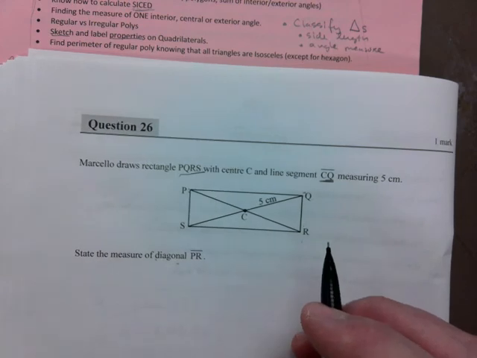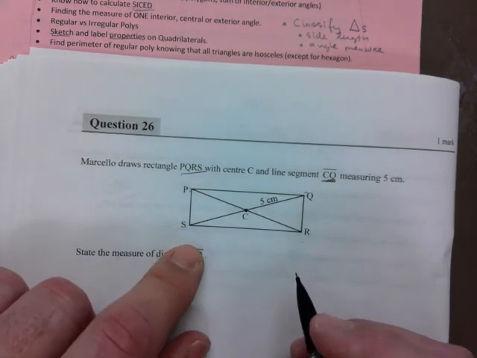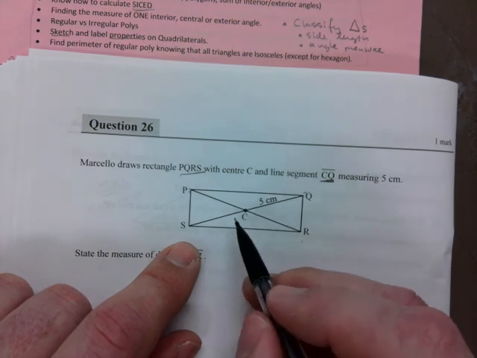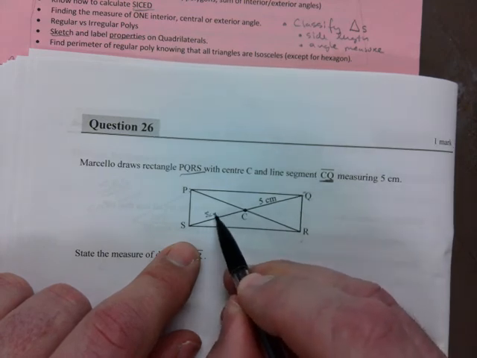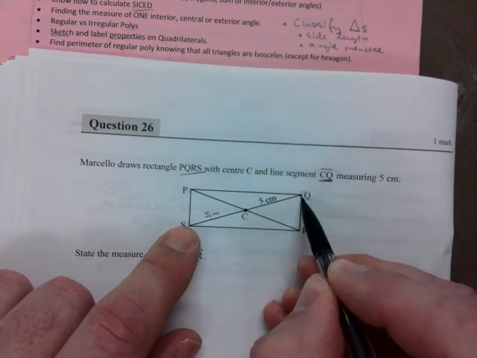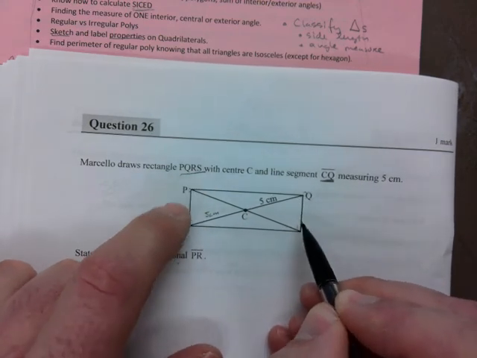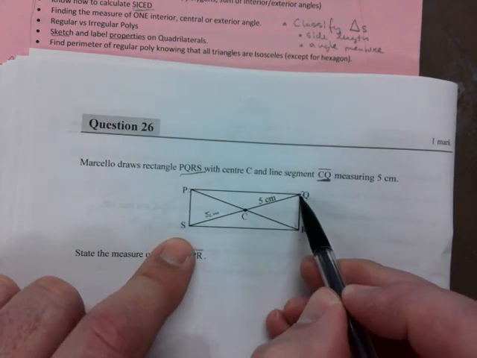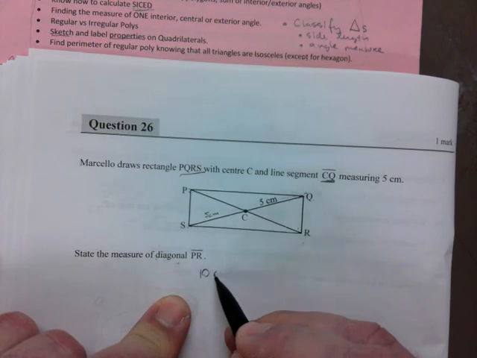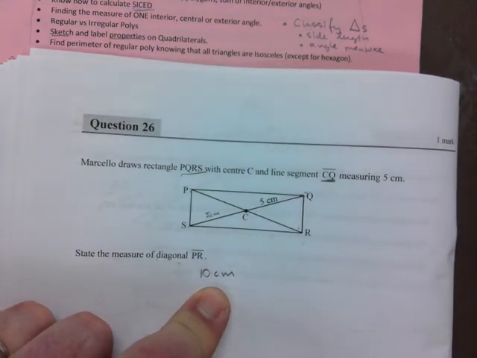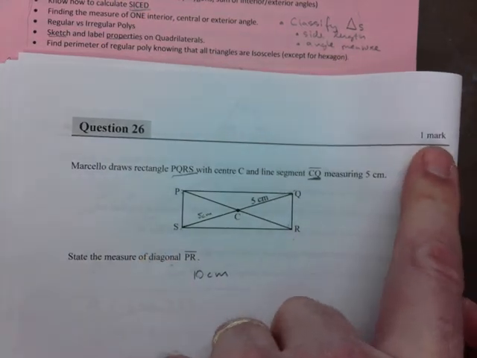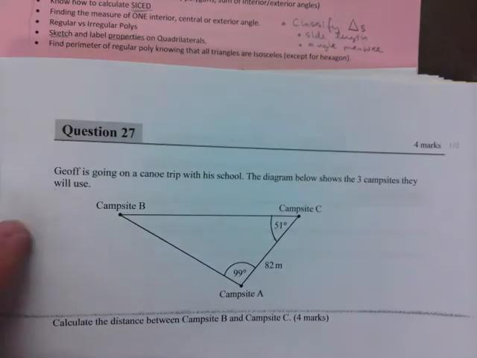Now, we know that the diagonals in a rectangle bisect, so this is 5 centimeters, the same as that. We also know that the diagonals are congruent. So from S to Q is 10, therefore P to R is 10 centimeters as well. This is just stated basically, you don't even have to calculate. It's only worth 1 mark.